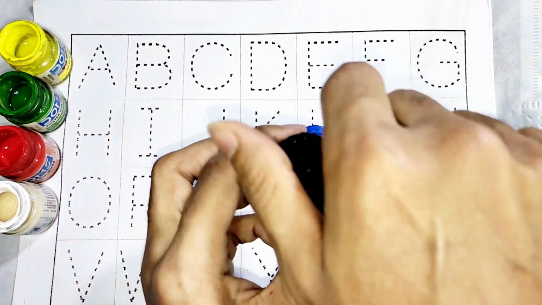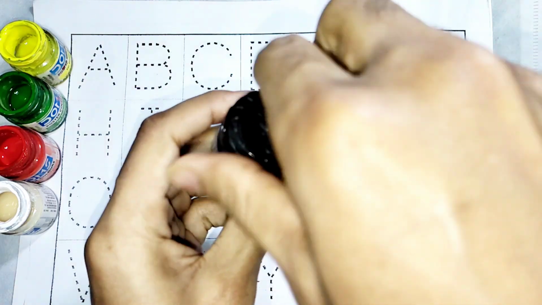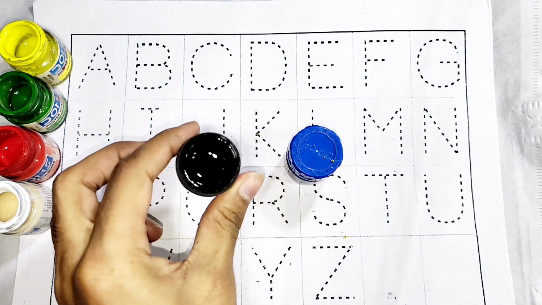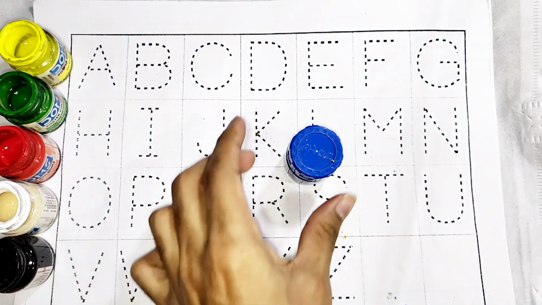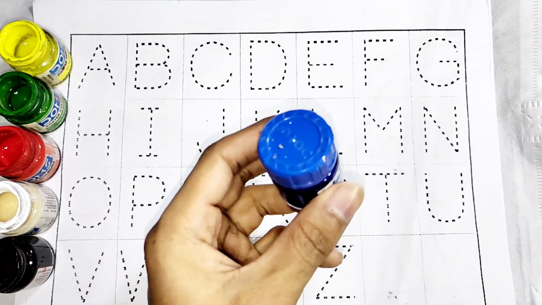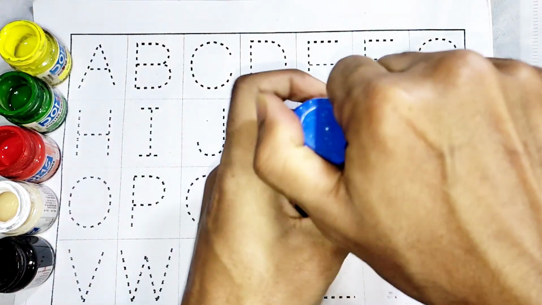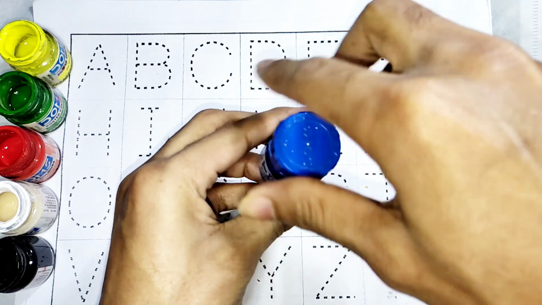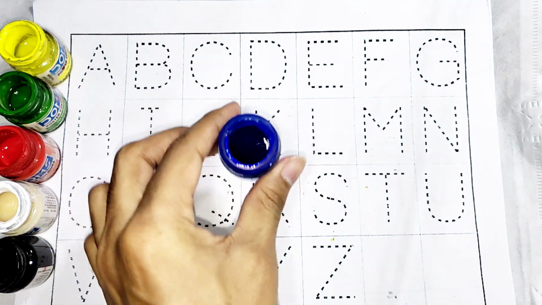The next one is black. Now we are opening the color of black. And the last one is blue color. The color of blue.